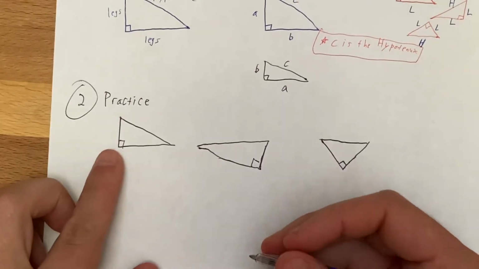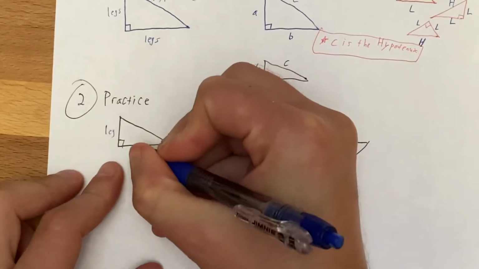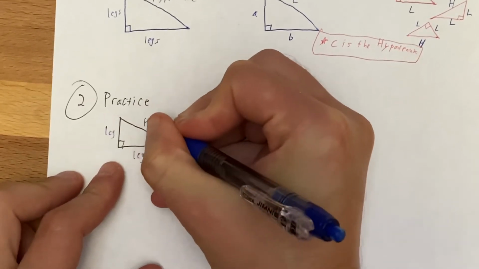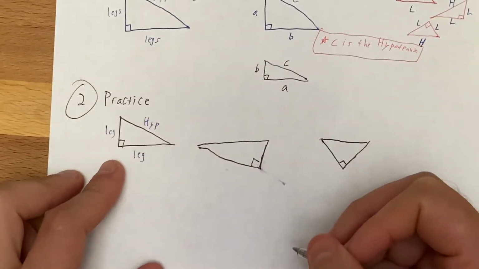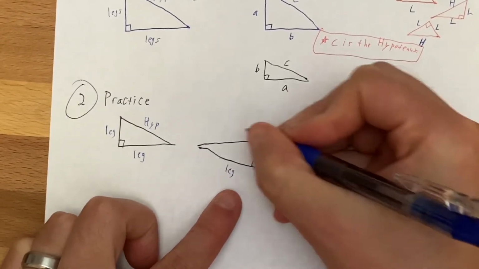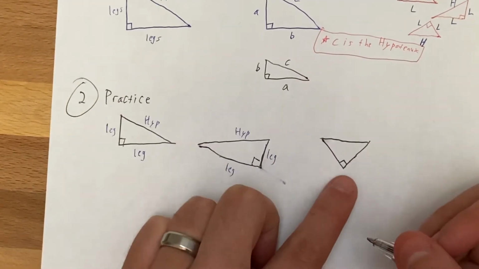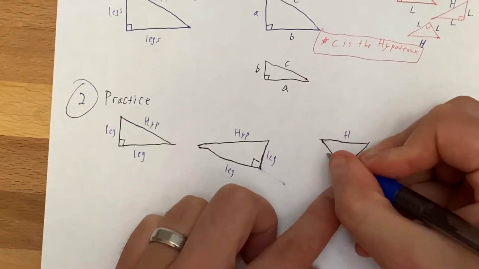Here you go. For this first one here, this one's a leg, this one's a leg, this is the hypotenuse. In this one, this would be a leg, this would be a leg, that would be the hypotenuse. And over here, hypotenuse, leg, leg.